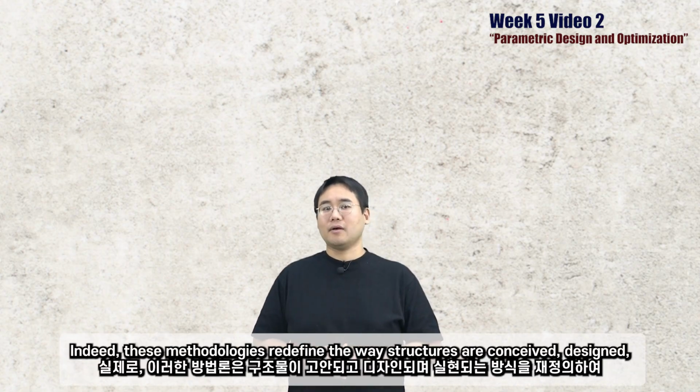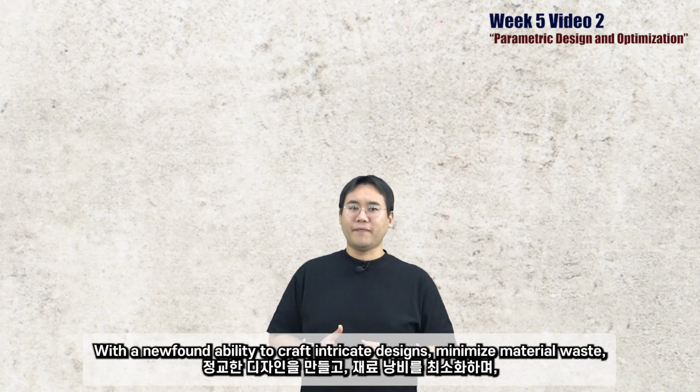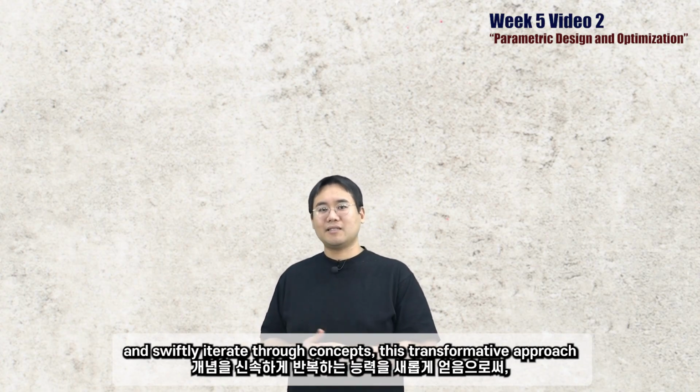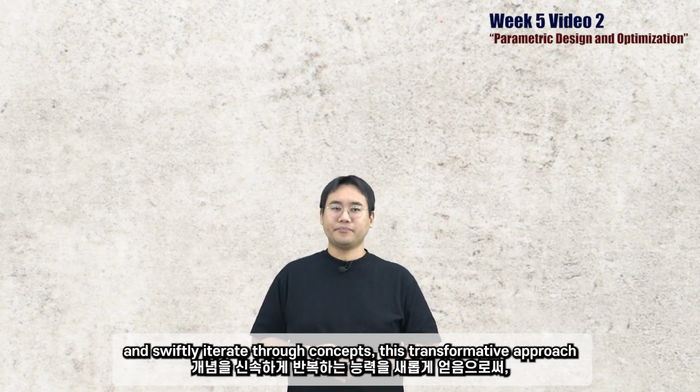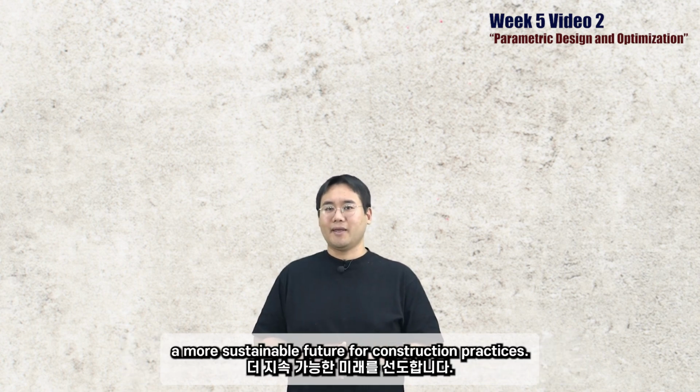Indeed, these methodologies redefine the way structures are conceived, designed, and brought to life, offering a systematic and data-driven approach. With a newfound ability to craft intricate designs, minimize material wastage, and swiftly iterate through concepts, this transformative approach not only redefines architectural boundaries, but also champions a more sustainable future for construction practices.